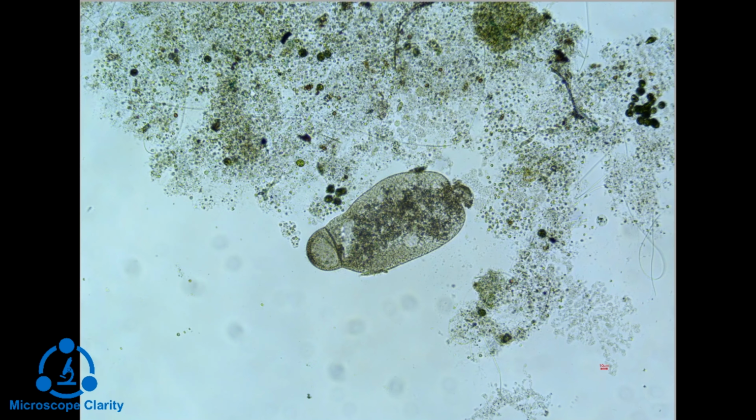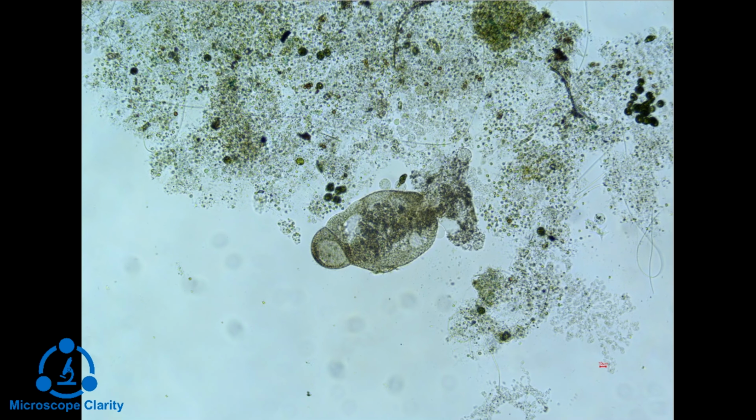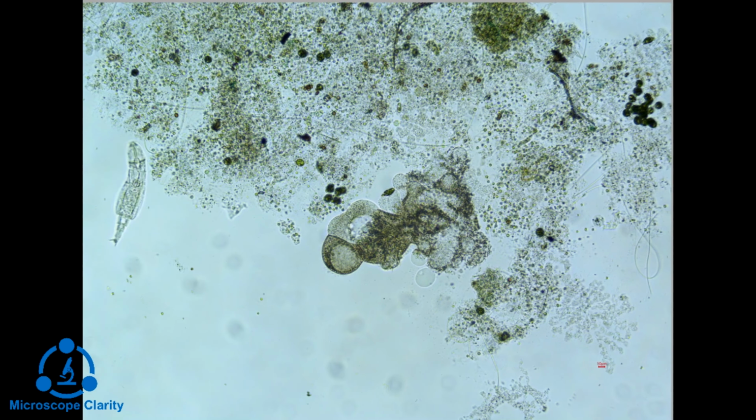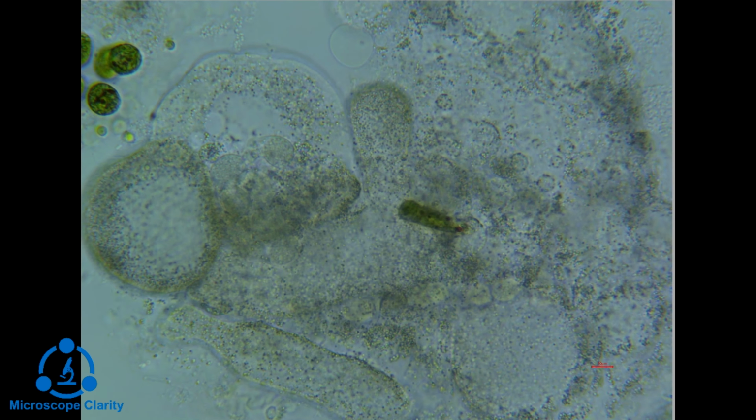As you can see here, the cell wall of the ciliate has been breached, and the cytoplasm is slowly leaking out, as well as the contents of the cell. Cells do not maintain the same volume throughout their life. The volume can change as a product of both environmental conditions and time.